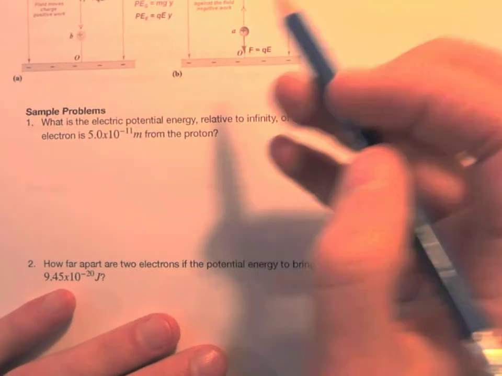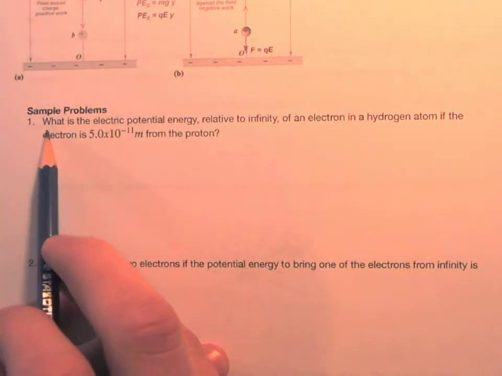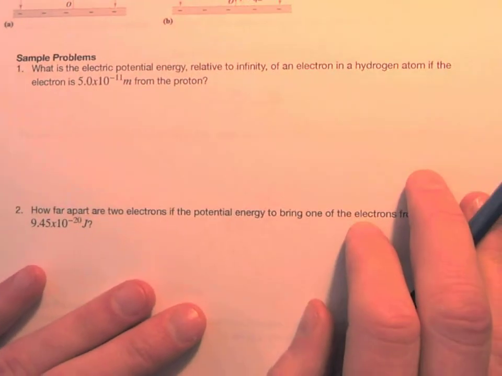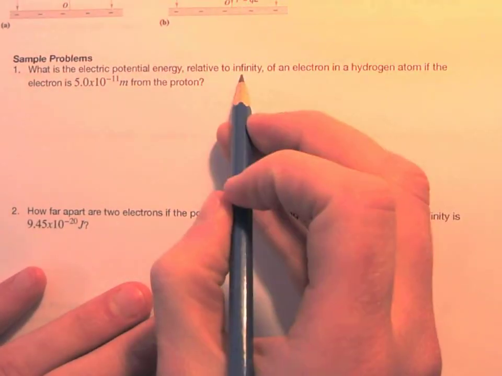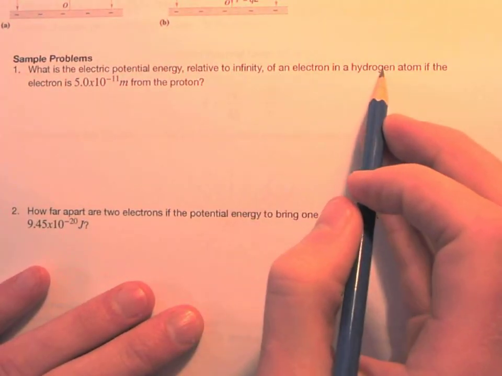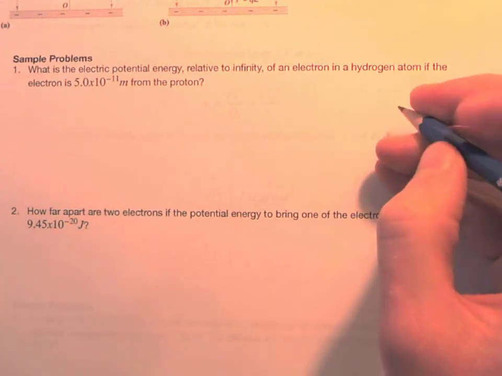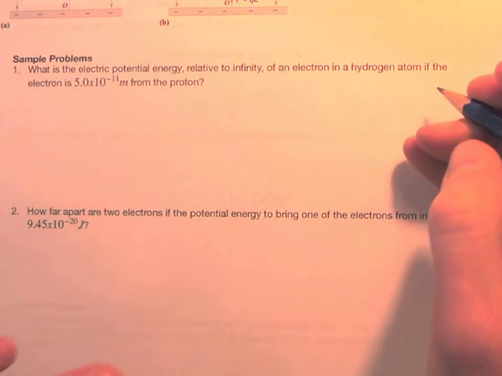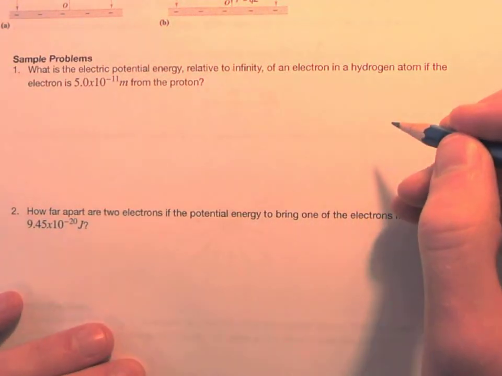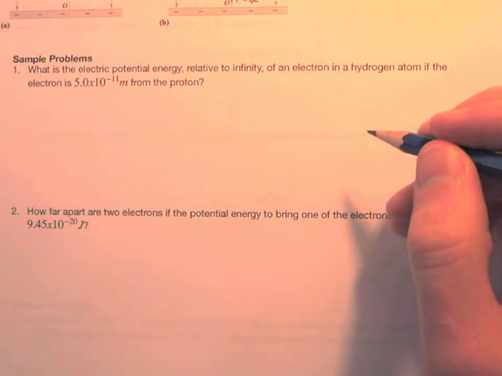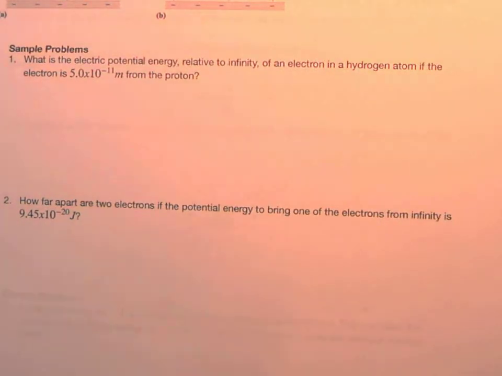So here's some just pictures to help show it. But what is the electric potential energy relative to infinity is what it says, because infinity point away it's 0, of an electron in a hydrogen atom if the electron is 5 e to the negative 11 meters from the proton. So one thing to note here is on your formula sheet, on the back side of it, you have elementary charge.